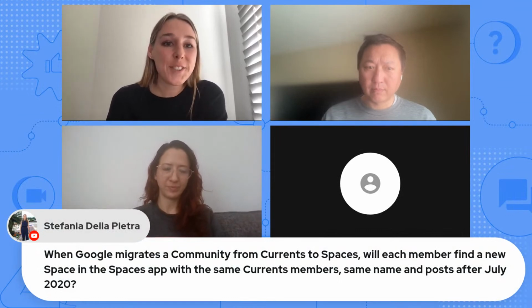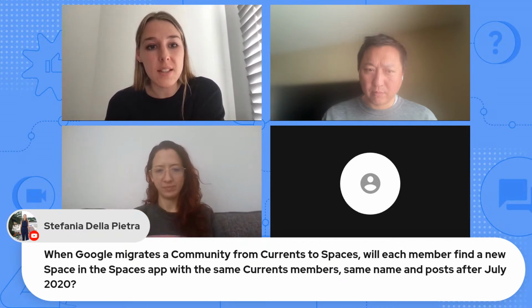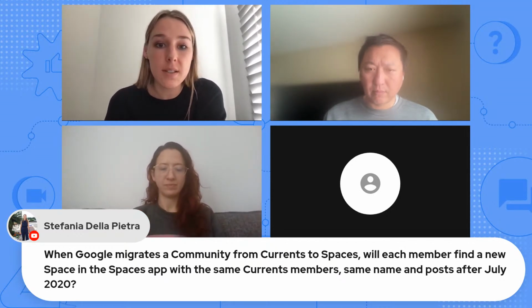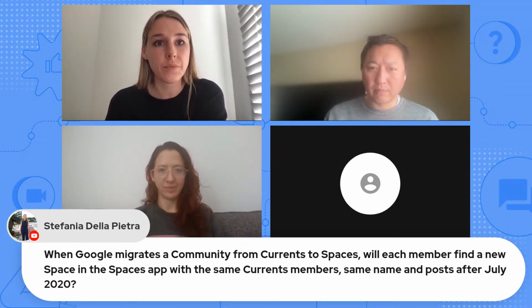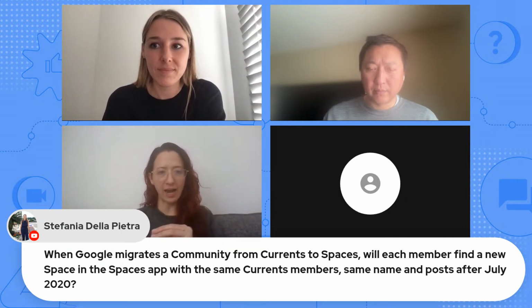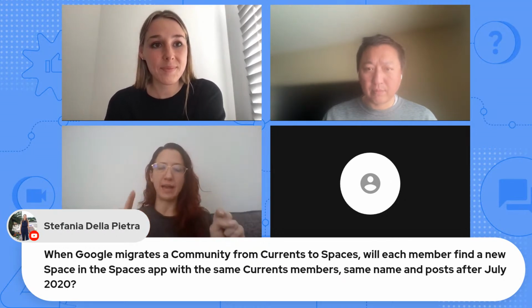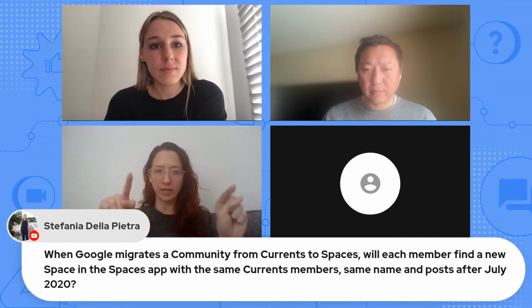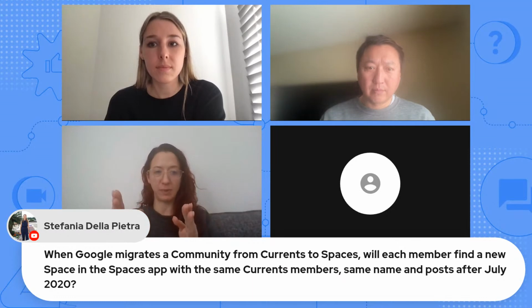Moving right along, when Google migrates a community from Currents to Spaces, will each member find a new space in the Spaces app with the same Currents members, the same name and posts after July 2020? Yes. The only thing I would clarify here is that Spaces are part of Chat, and so it'll technically be in the Chat app. So I just want to make sure that no one's looking for an app that doesn't exist. And the other thing is we'll append "Currents" in brackets to the beginning of the community name as the new space name.